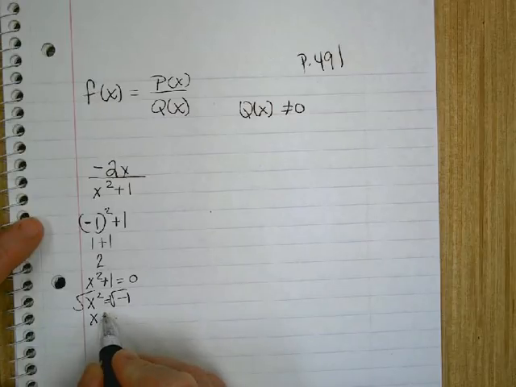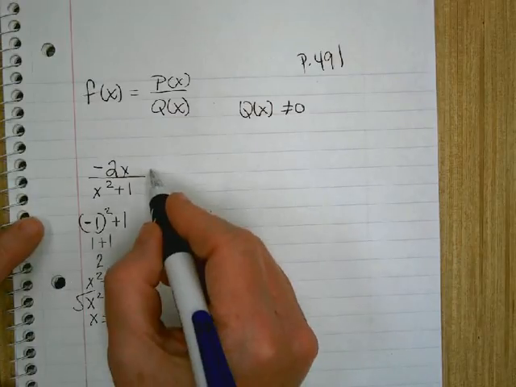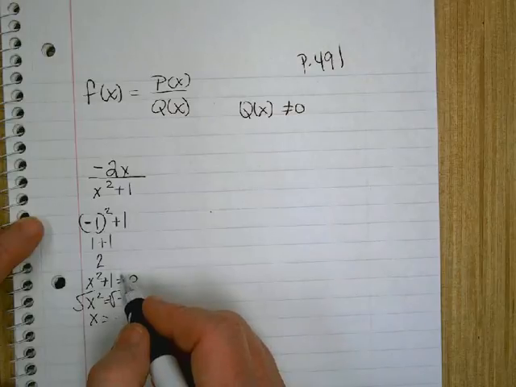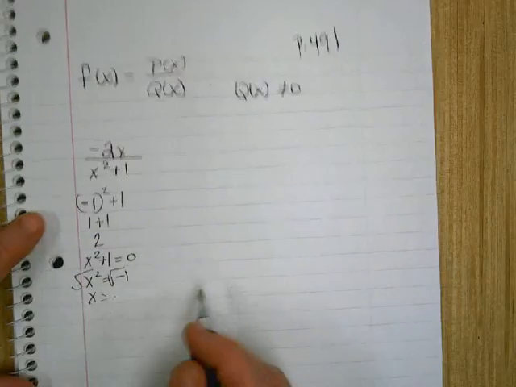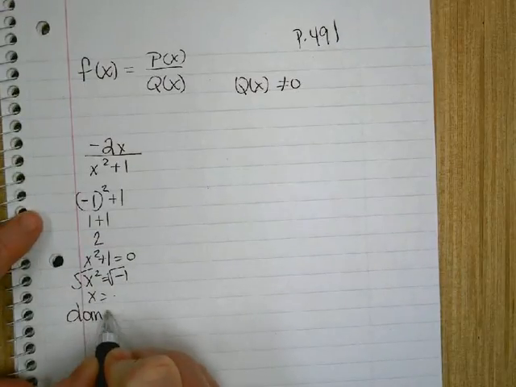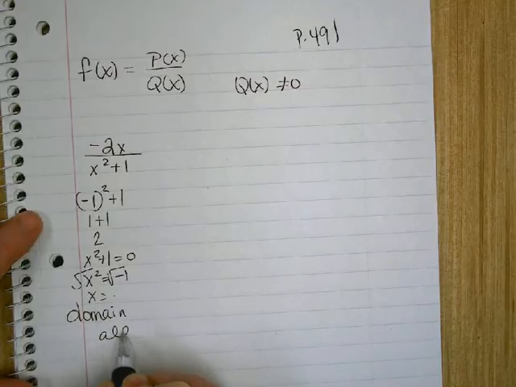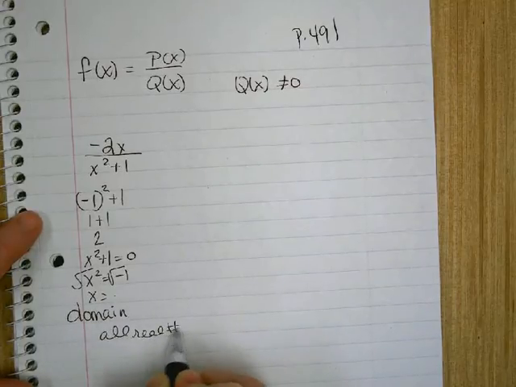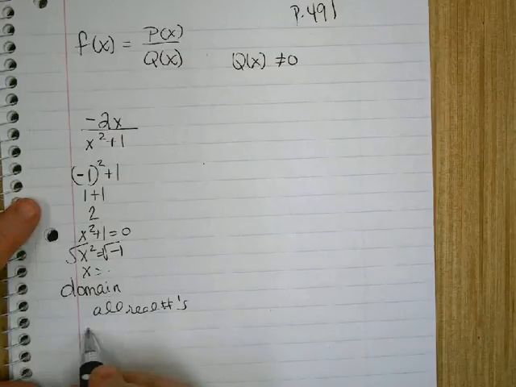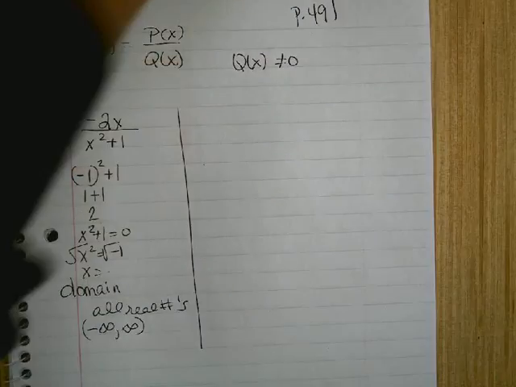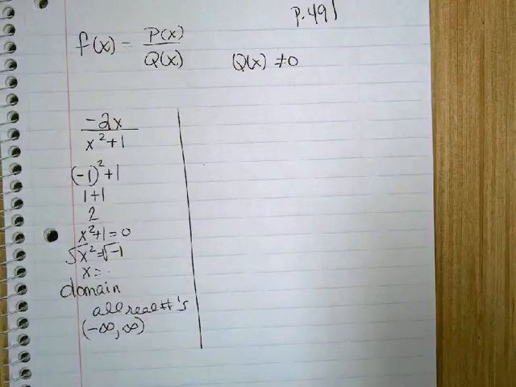So this doesn't have any restrictions. So the domain is all real numbers. It could be written from -infinity to +infinity. Okay? Either way. You'll see it both ways.